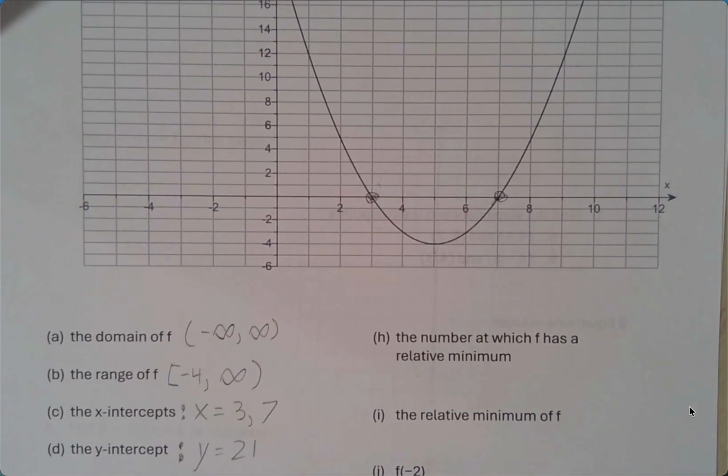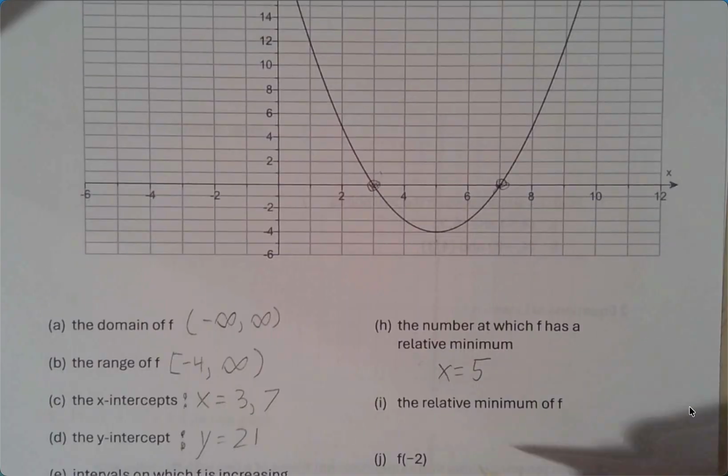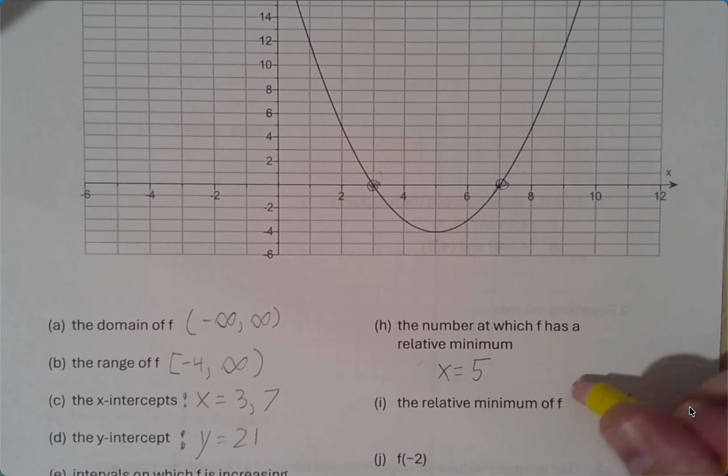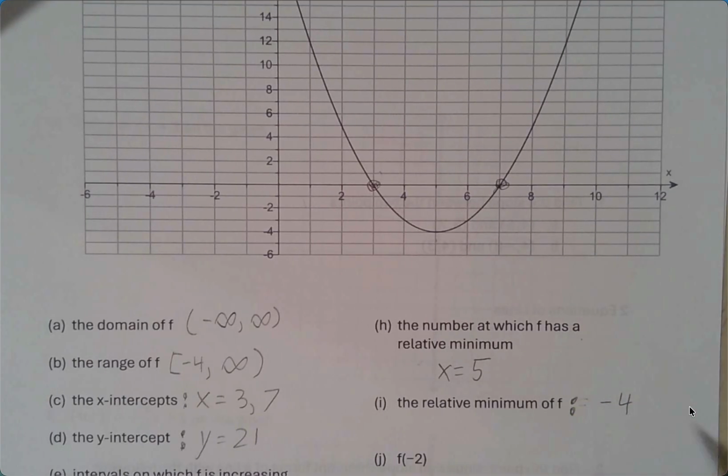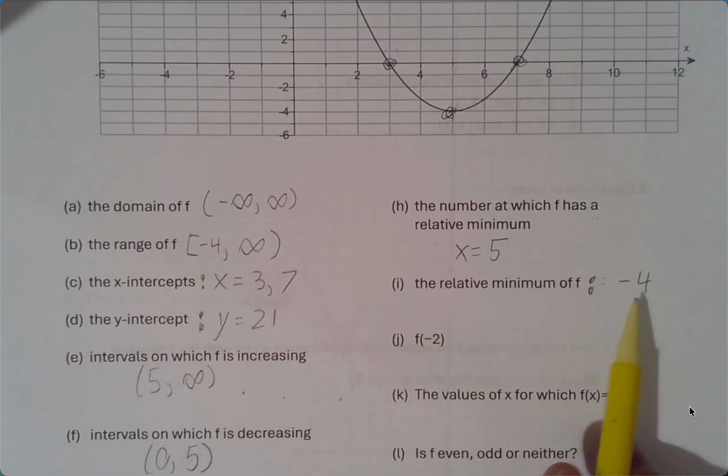Okay, up next, where does my graph have a relative minimum? We should be able to say that really quickly. That's going to be at x equals 5, and that relative minimum is -4. This is the one that we've called out multiple times, and it's important. It's this lowest point right here, which was also the bottom of the range of f, and in this case my relative minimum.